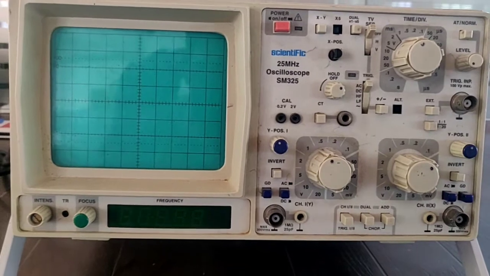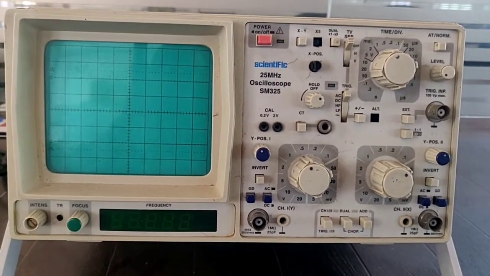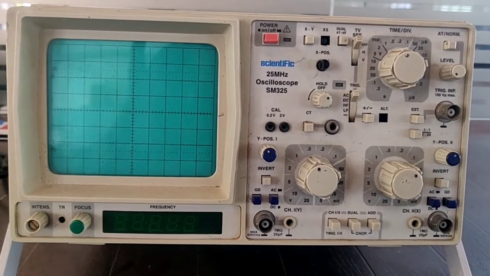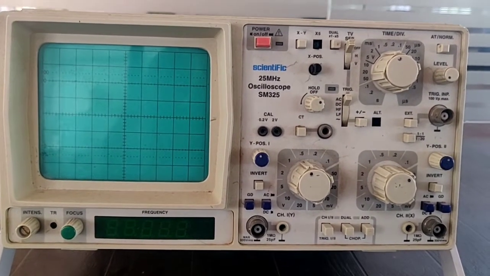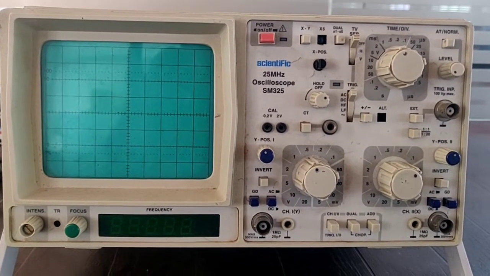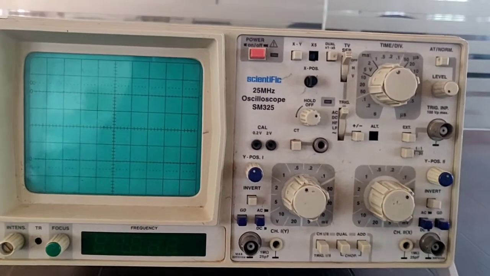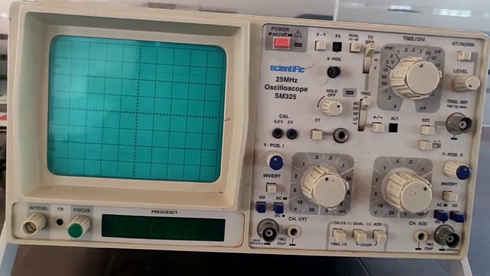Today I am going to show a simple method of what you have to do. There are different types of CROs available, different brands, and I am going to show you how they differ. But a common feature is that there are a few controls. It is there in almost all CROs, like this.